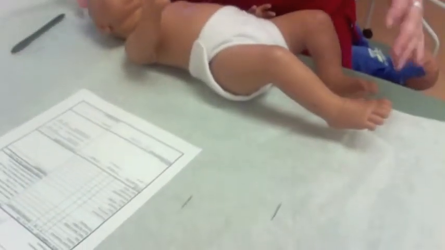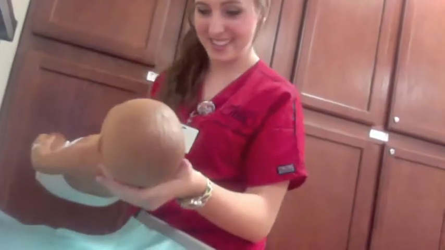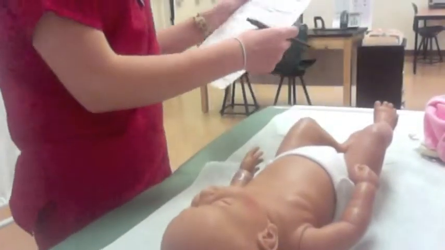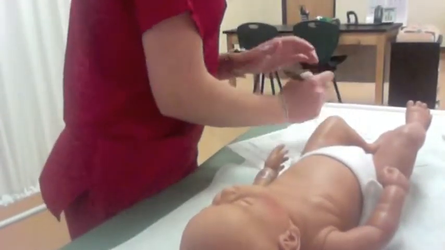Now we're going to take the baby's weight. So we're going to put the baby on the scale here and make sure that the head is secure. And then you're going to just move the weight until this is balanced. And that's the weight of the baby. So we're going to go back to the exam room. And we're going to mark here under weight.